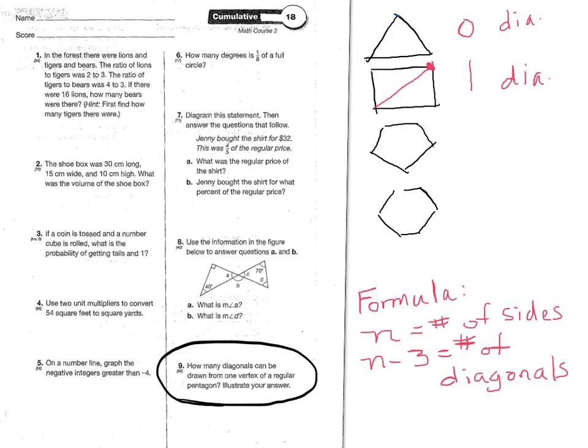However, if I pick this corner right here, I can go from here to here, here to here, and that gives me 2 diagonals.